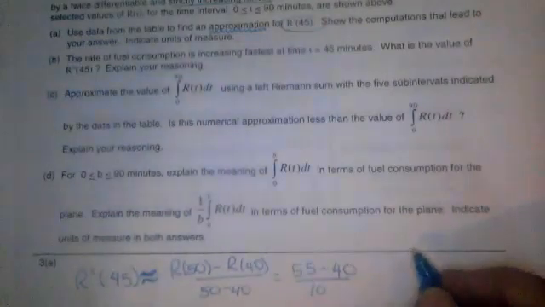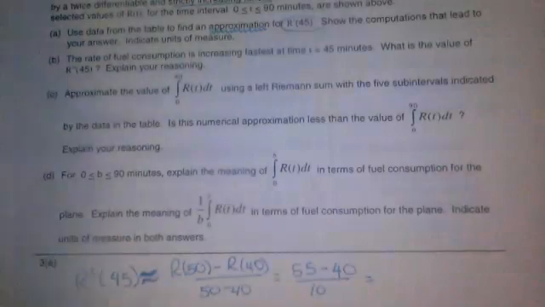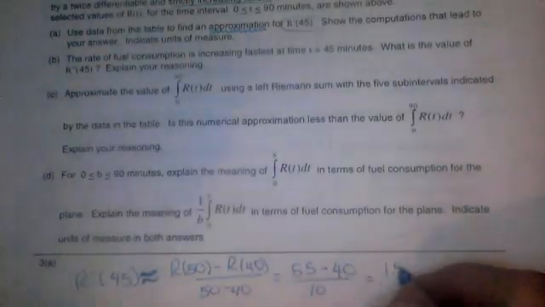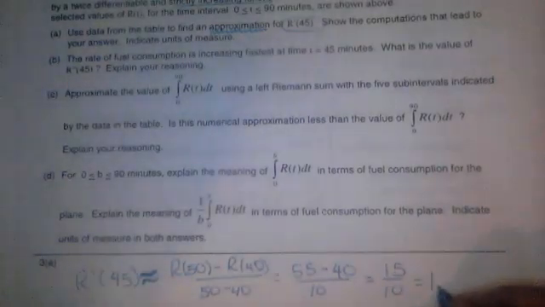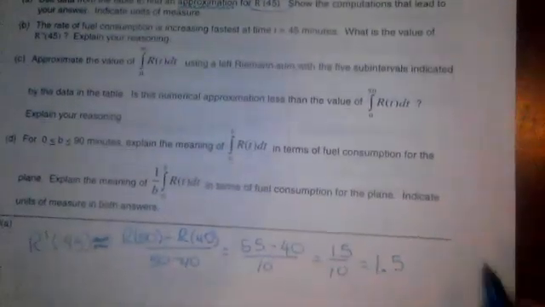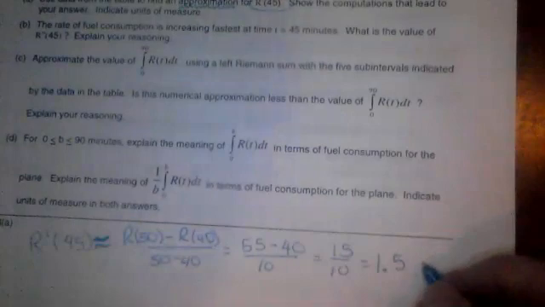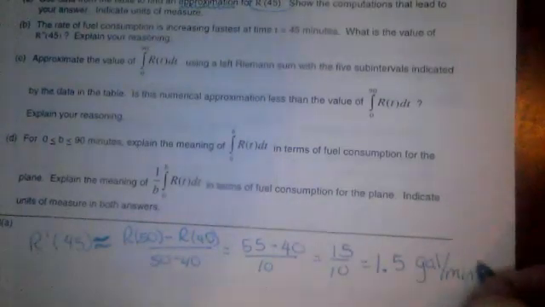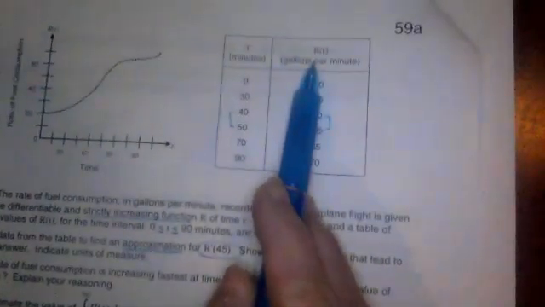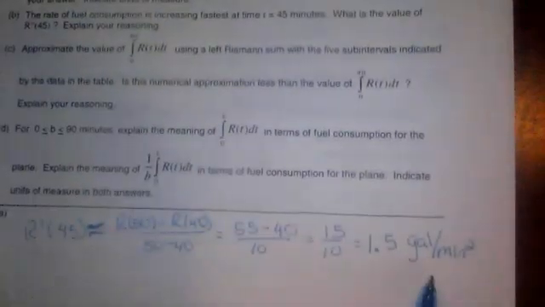So we end up with 15 over 10, or 1.5. And this is a rate. It is a derivative. So it's gallons per minute squared, because this was already in gallons per minute, and we took the derivative of it. So it's going to be in gallons per minute squared.